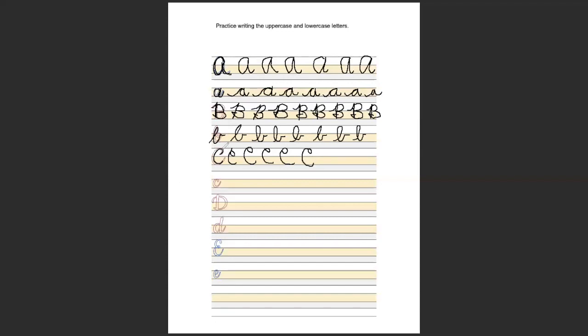Remember, if you're feeling challenged, you can always go back and trace the big letters on the first page or the letters at the beginning of the line.